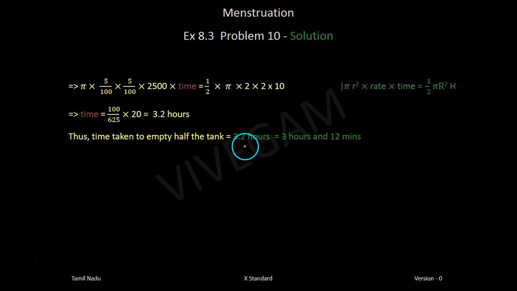So the time taken is 3.2 hours. 0.2 hours means, 1 hour is 60 minutes, so 0.2 into 60 is 12 minutes. Either you can write it as 3.2 hours or 3 hours and 12 minutes.